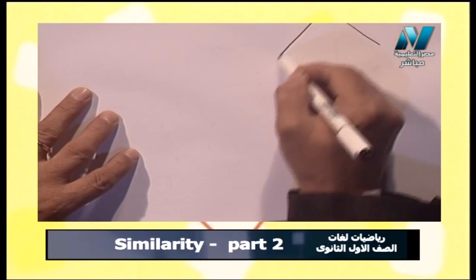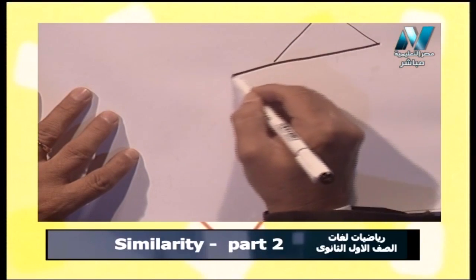Now we have another question. We have two triangles here, this one and this big one.